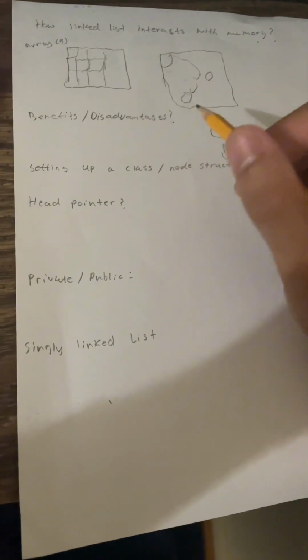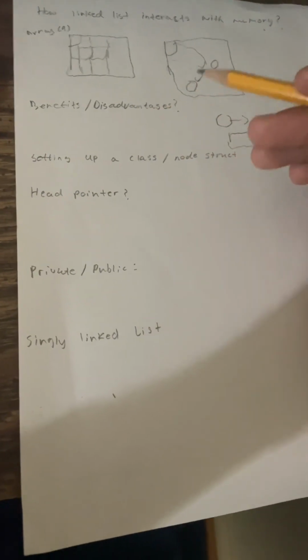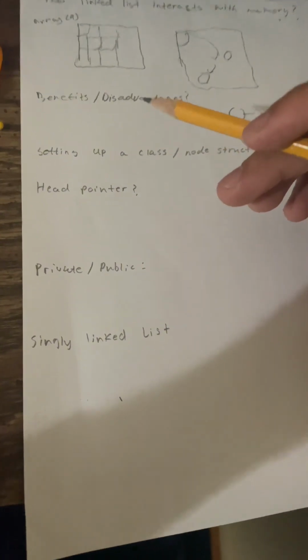We can just keep inserting and deleting. And because of this allocation and deallocation method, a linked list does not waste as much memory.